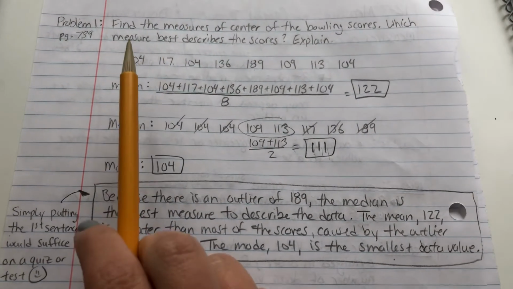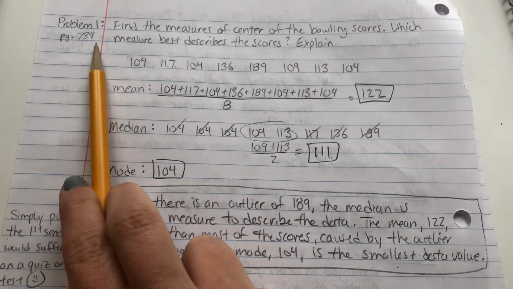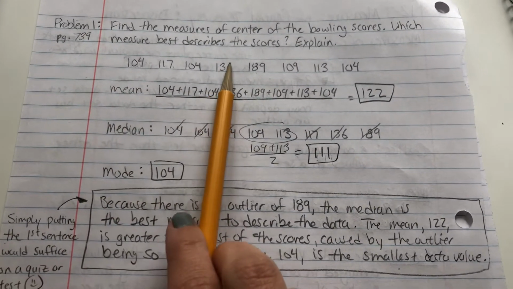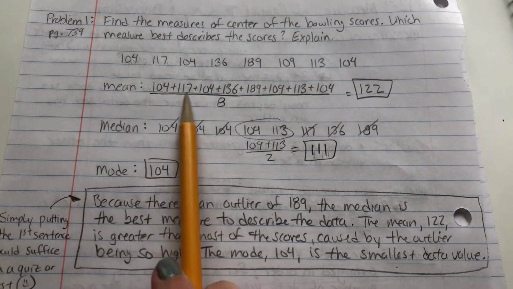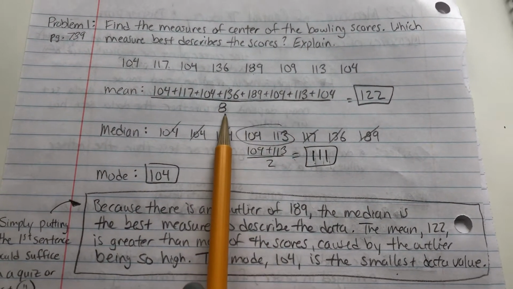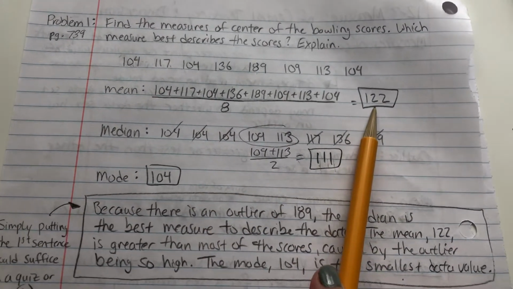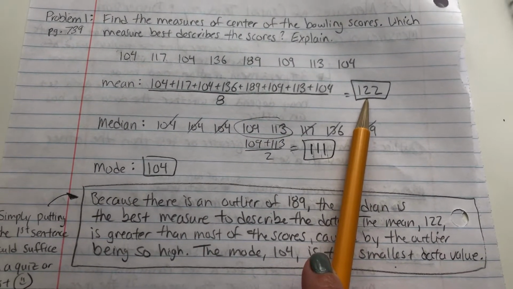So problem 1 from page 739 in your book, we're going to find the measures of center. So mean, add all your data values. There's 8 of them total, so divide by 8. So your mean or average is 122.